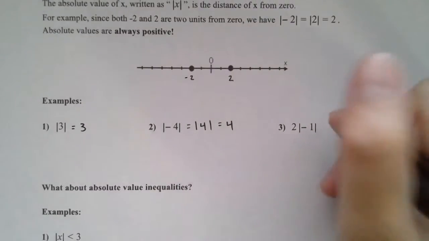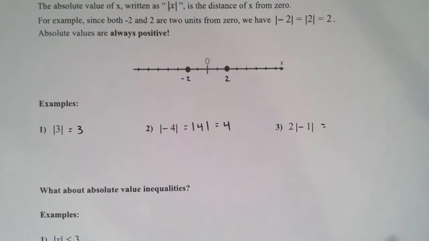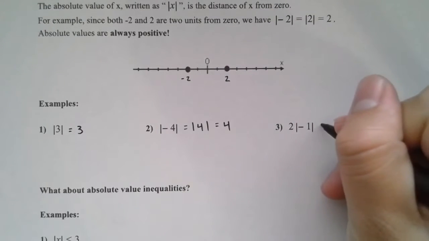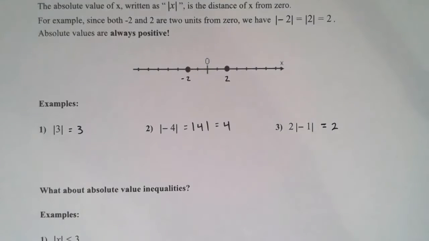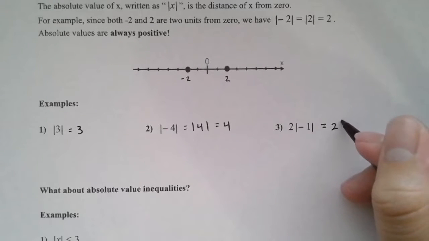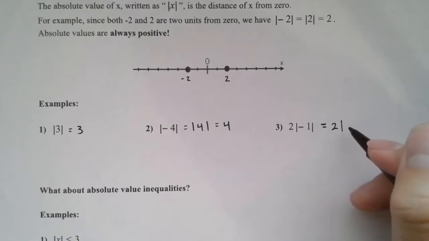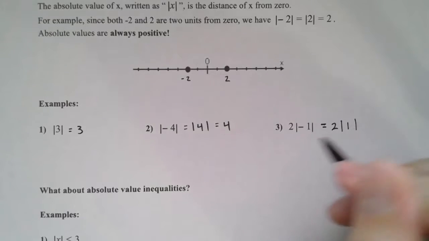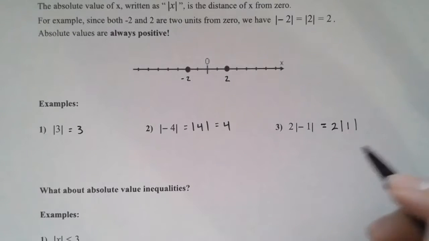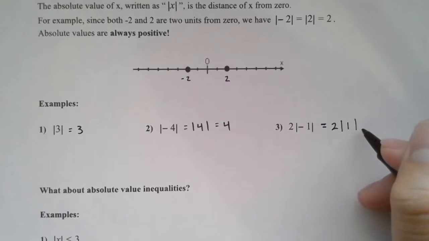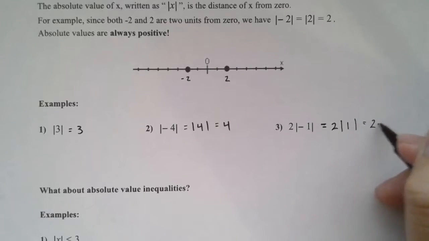Number 3. I have 2 times the absolute value of -1. This is equal to 2 times the absolute value, right? -1 is equivalent to 1. How far am I from 0? Well, -1 is 1 unit away from 0. So 2 times the absolute value of 1, which is just 2 times 1, which is equal to 2.